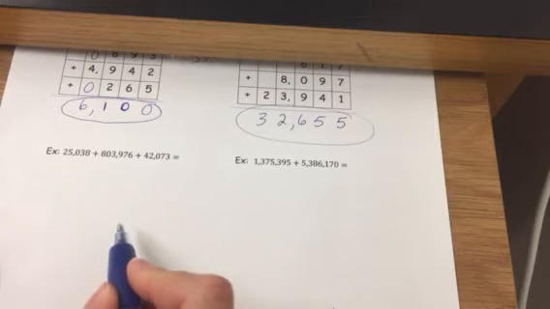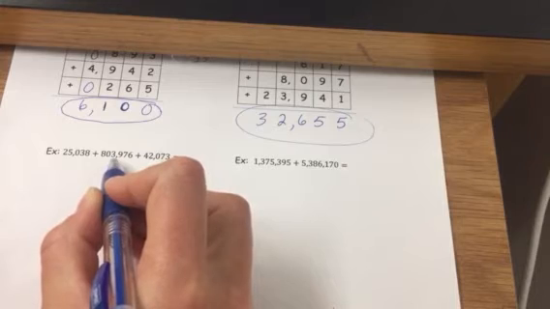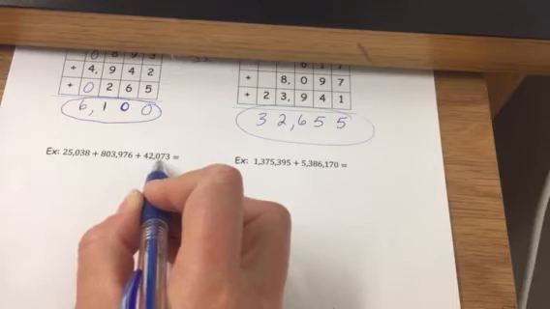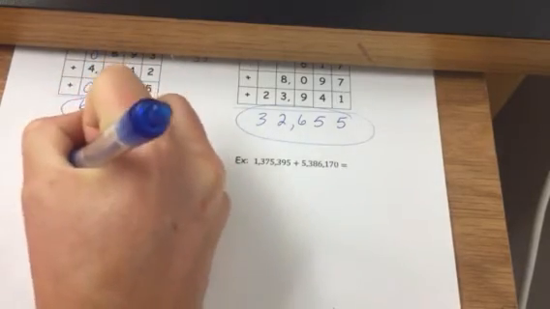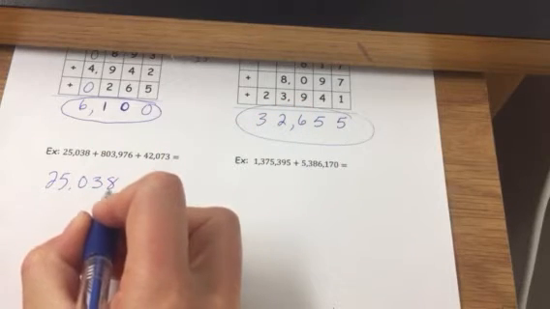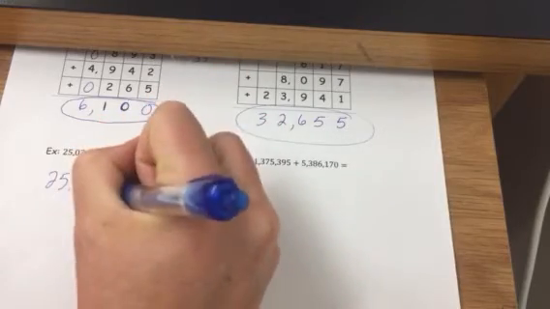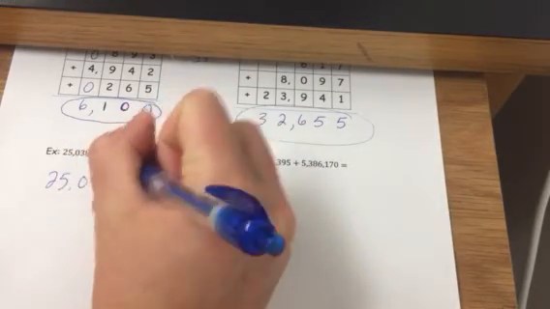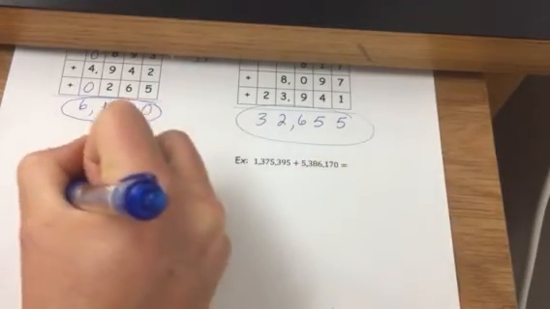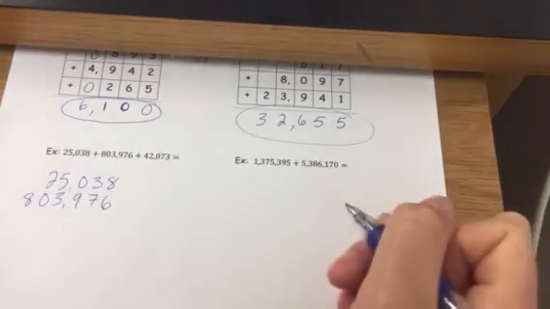Okay, so now we're going to need to set this up ourselves. 25,038 plus 803,976 plus 42,073. Again, I need to make sure that my ones are all lined up, so I'm going to write this number backwards so I can put my ones under my ones, my tens under my tens, hundreds under the hundreds, thousands under the thousands, 10,000s under the 10,000s, and then 100,000s.